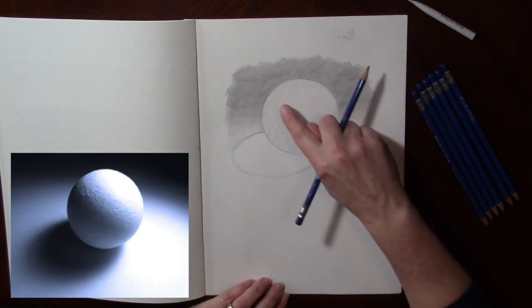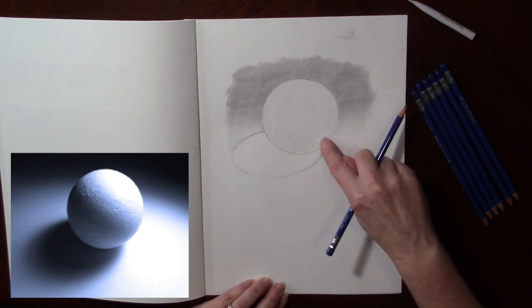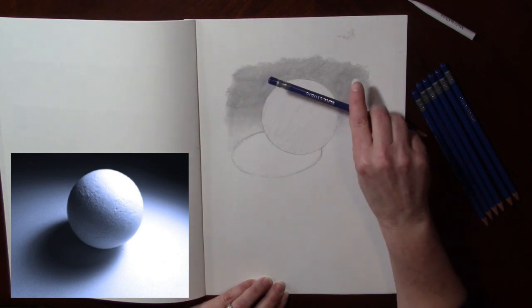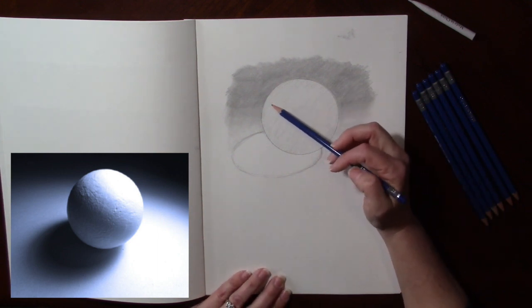And now I'm going to lay in my core shadow, which is kind of a funny shape here, doesn't necessarily go all the way across, and I'm going to use one of the darker pencils, like a 2B or maybe a 4B, and fill in that core shadow.